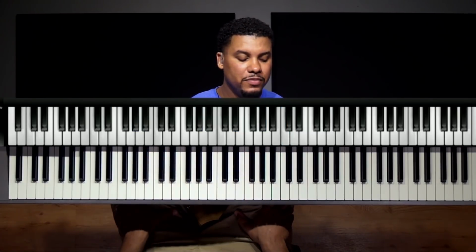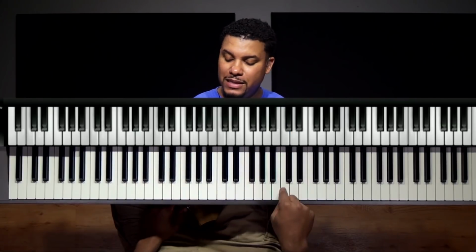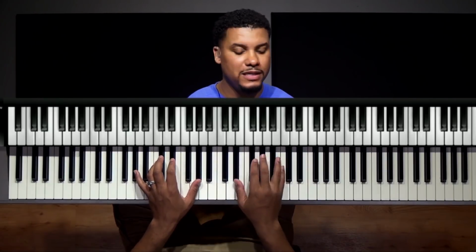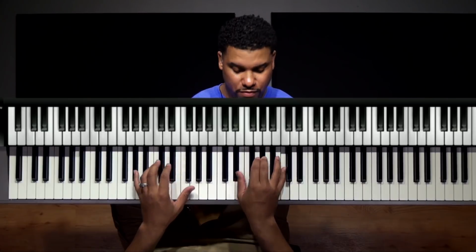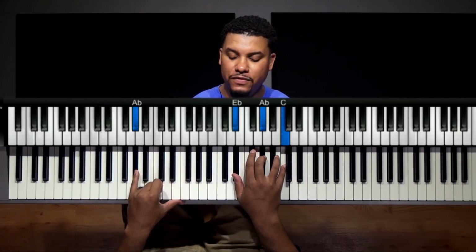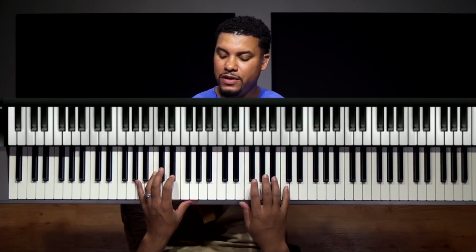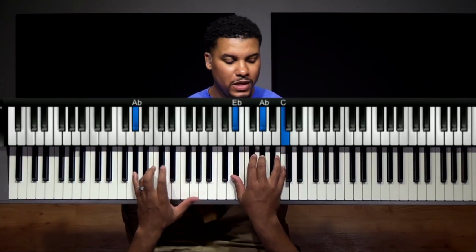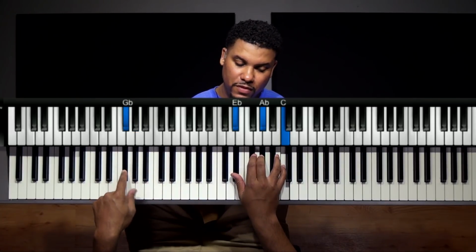Now the next part, we're gonna start off on the 1 again. And you play C as the melody first, and then play the A flat major chord again, the same one that I showed you. So I got A flat in the left hand, and then E flat, A flat, and C. So hit the C melody first, and then hit the A flat major chord, then go to the flat 7, which is G flat.